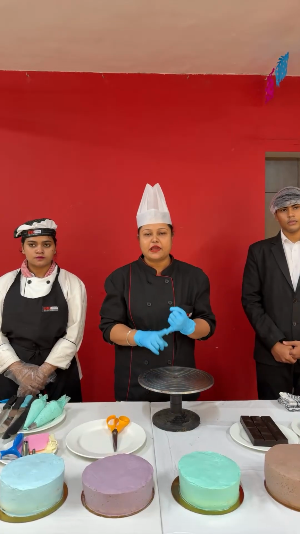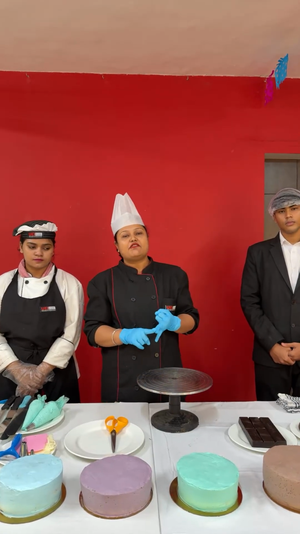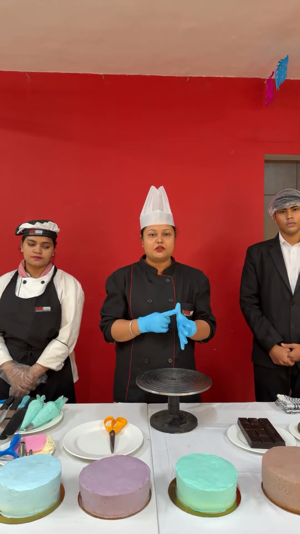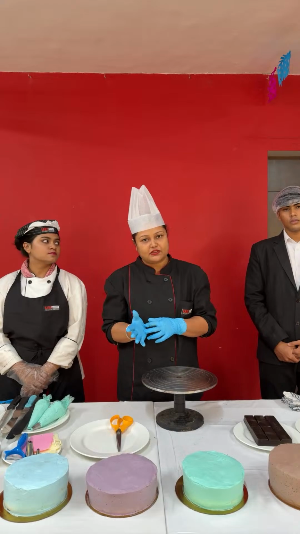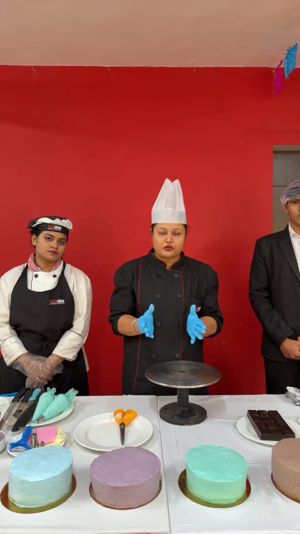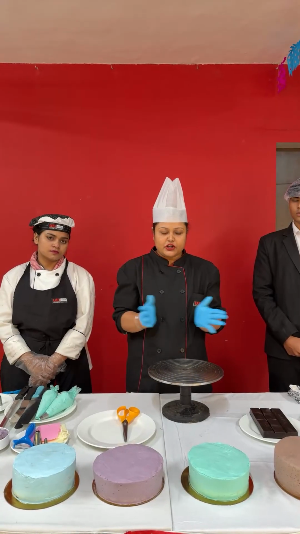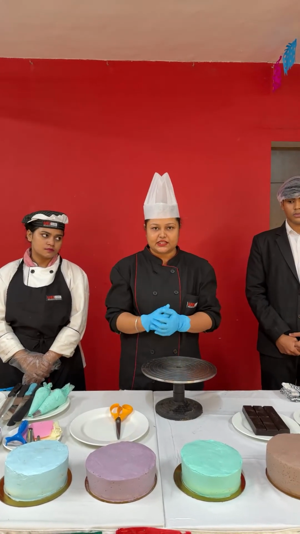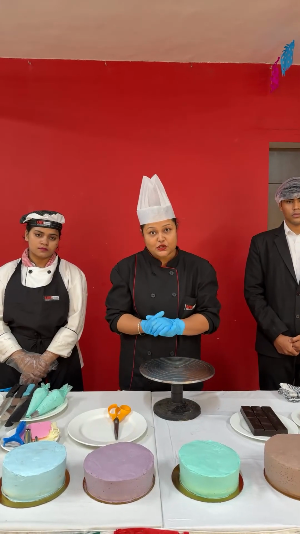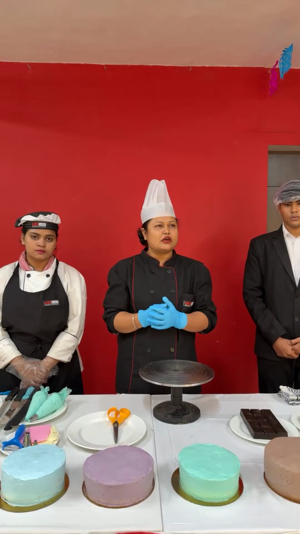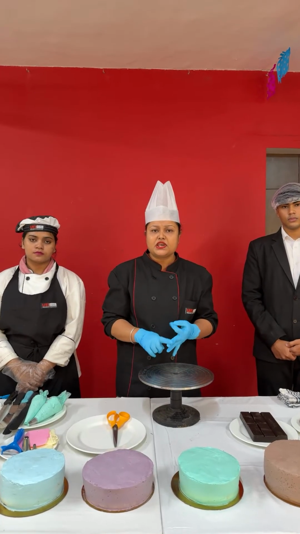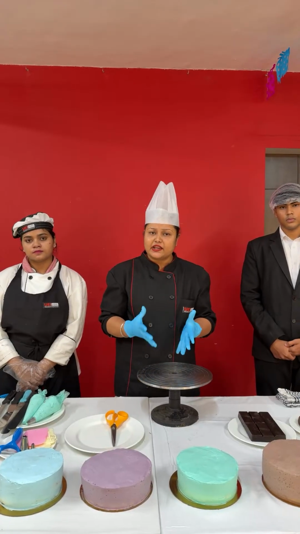For example, we will have buttercream frosting, whipped cream frosting, ganache, glazes, fondants and royal icing. But today we will be using whipped cream frosting for showing the frosting techniques. There are various types of frosting techniques which we will be covering today. For example, there are petals, zigzag, waves, horizontal with spiral, diagonal, and verticals.